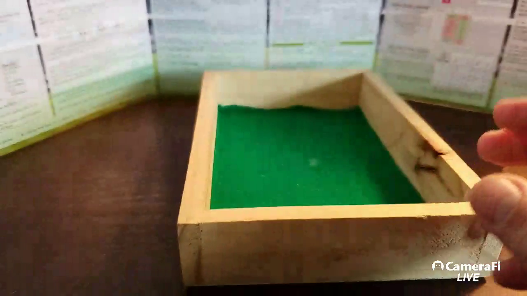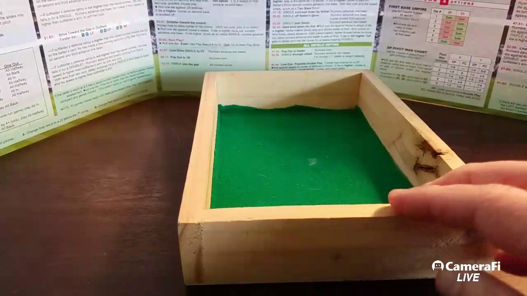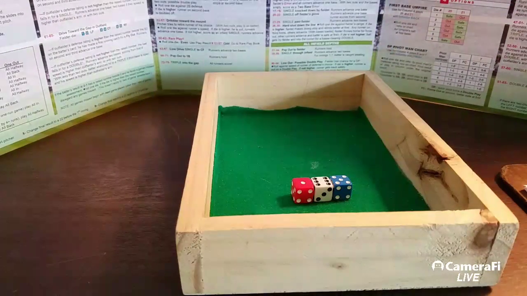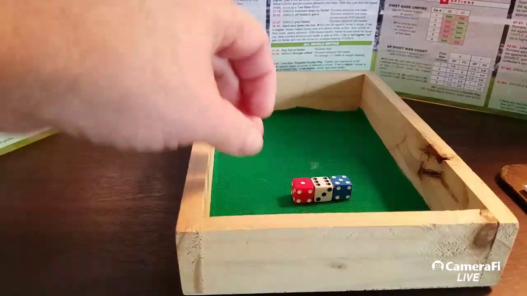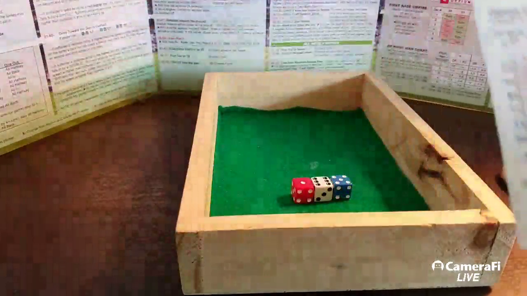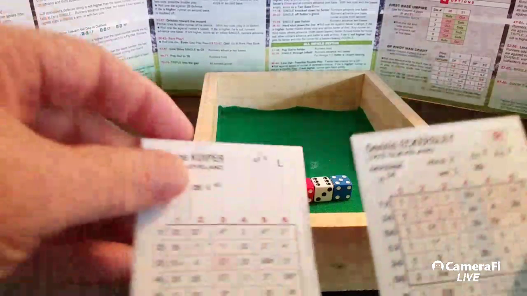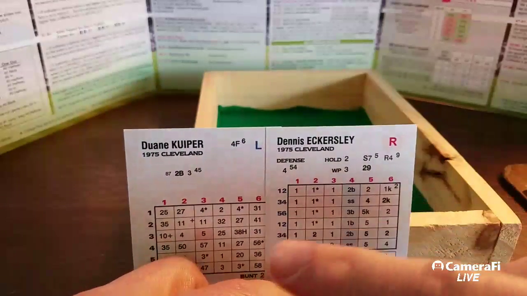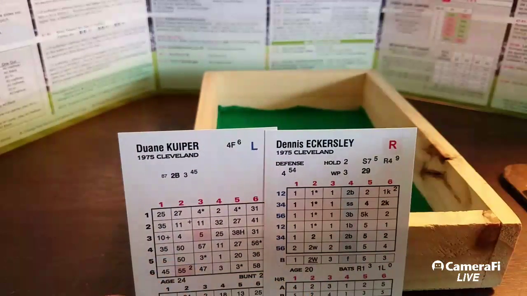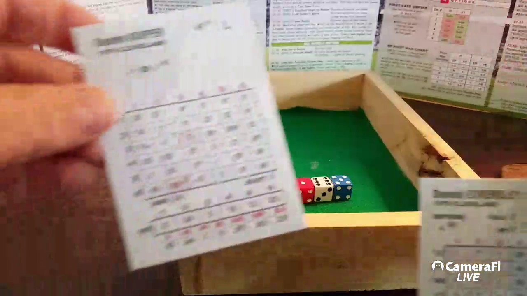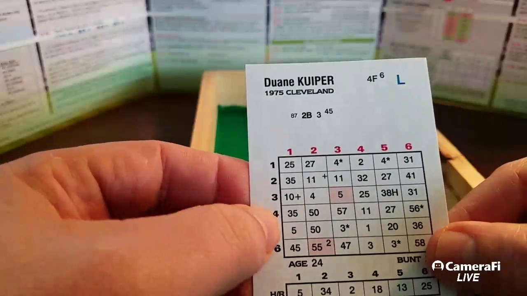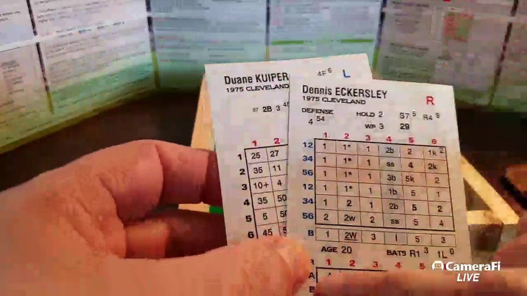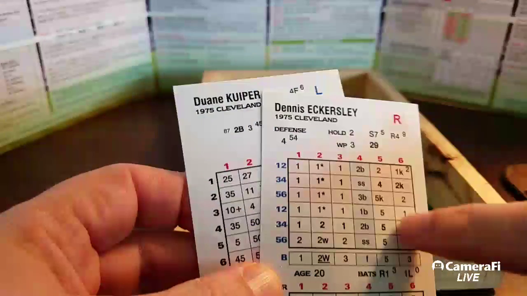I'll give a review of the game rules very quickly. You read the dice in the order red, white, and blue. The red die tells you the column, which is why the batter card is in red, to remind you. The white die tells you which row on the batter card to cross-reference. The blue die tells you which row on the pitcher card to reference.